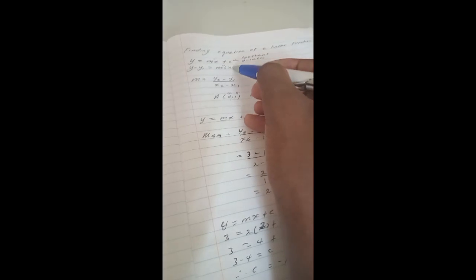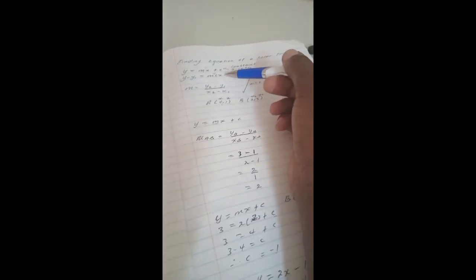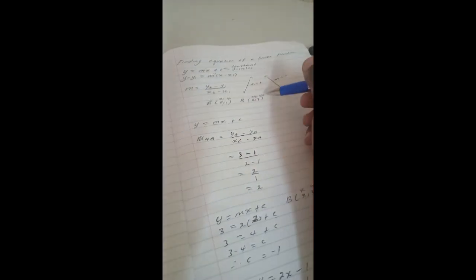It's easy. You just say gradient times this one, then you substitute. It's just a matter of substitution, because after finding the gradient of 2, you easily say 2 times x minus y1. Your y1, if you choose A, is this one. If you choose B, it is this one.